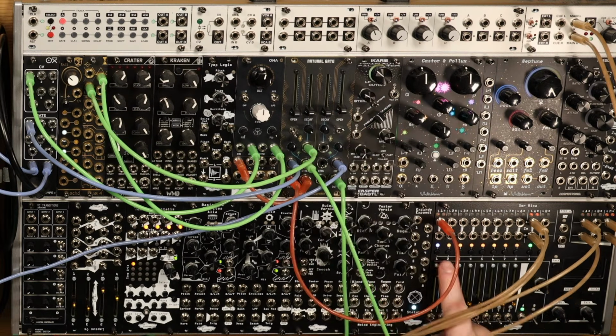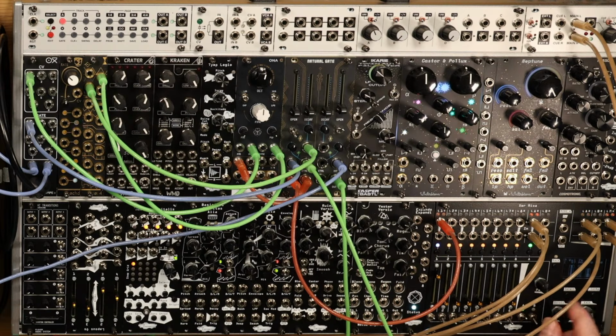You know what would sound really nice here actually is I'll give it a little bit more. I want this to actually be pretty effect heavy because I think it sounds great.